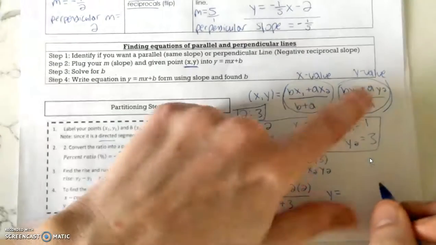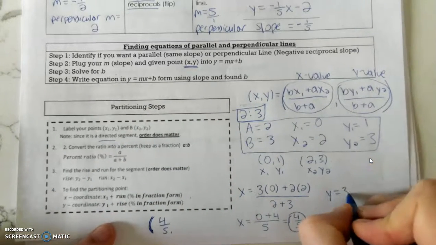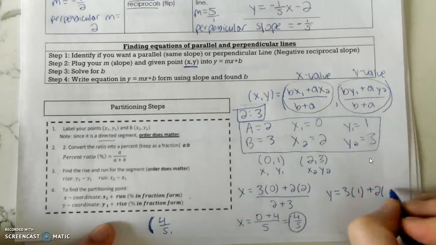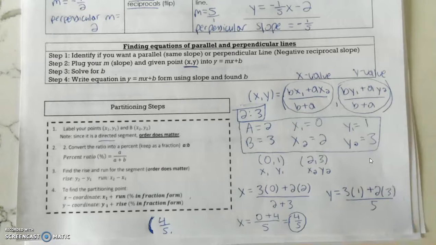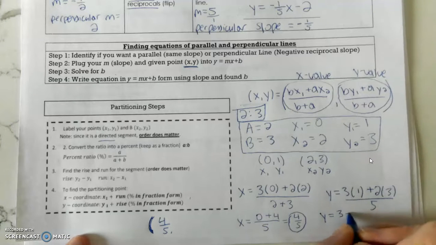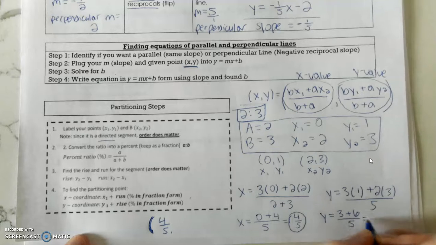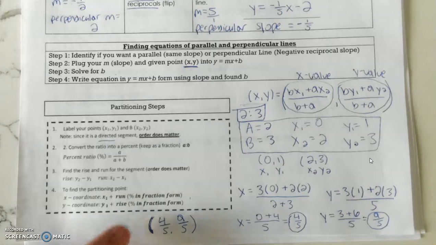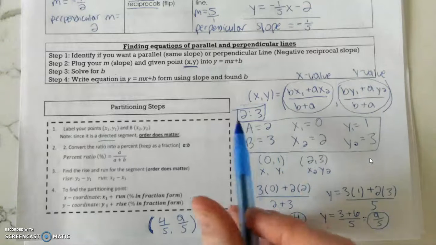And now the other step is doing the y value. So y is going to equal, and we use this side of the formula, b times y1, so 3 times 1, plus a times y2, which is 3, all over b plus a, which is 5. All right, simplifying this, 3 times 1 is 3, 2 times 3 is 6, all over 5, and 3 plus 6 is 9. So my final y coordinate is 9 over 5. Now you guys can keep these as fractions, or you can convert them to decimals. It's up to you. I'm good with that. So this is my final point. This is the point that partitions this line segment in a ratio of 2 to 3.